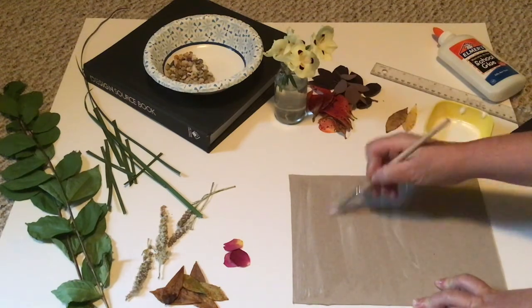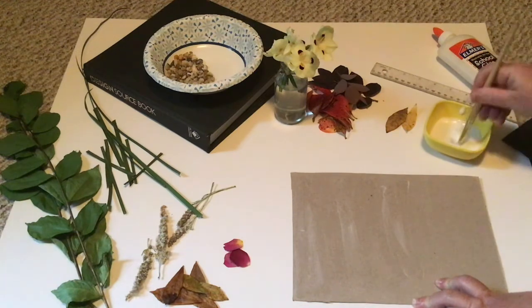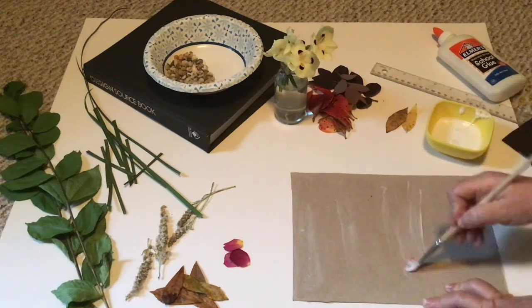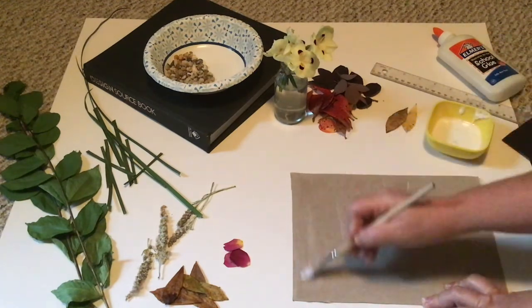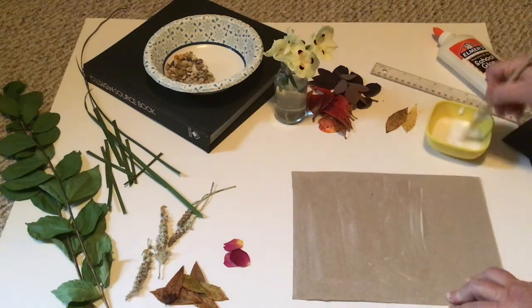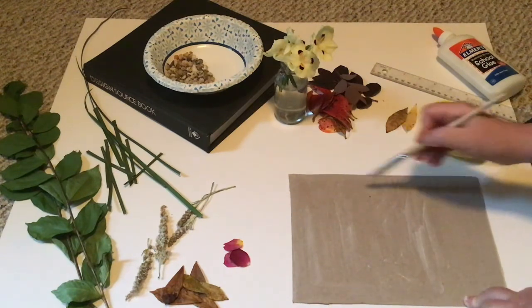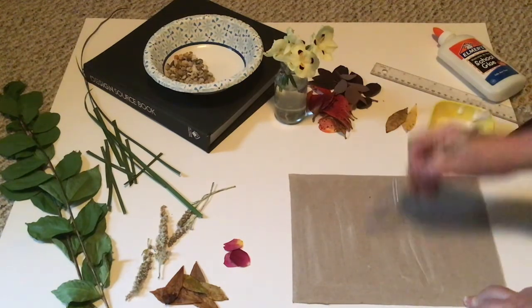And I'm sure you're working at a table. If you're working at a nice wooden table and you don't want to get glue on it, you can get a large piece of paper, some newspaper. I have a poster board actually that I'm working on. And I'm just going to go side to side.